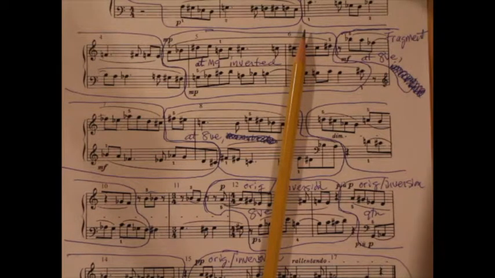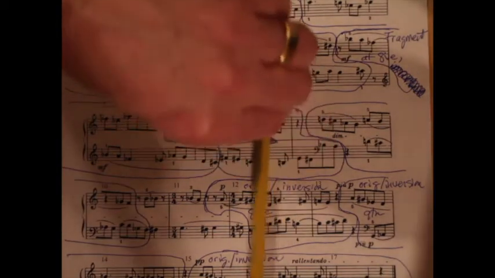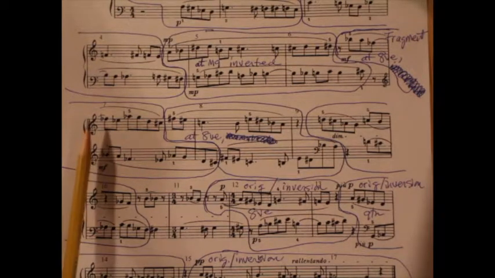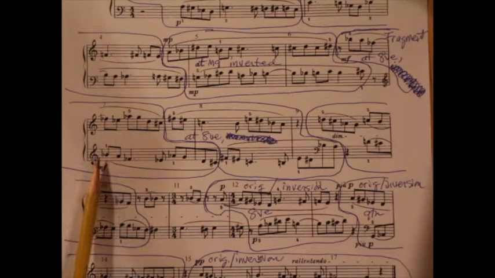Now he has just the first 4 notes being repeated in a sequence. And that's imitated by the second voice, an octave lower, and a beat and a half later.